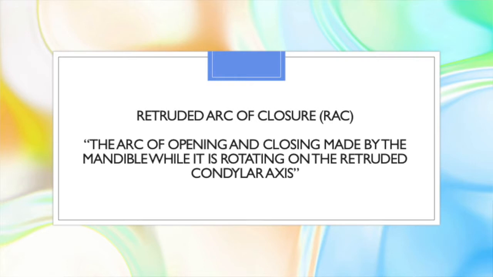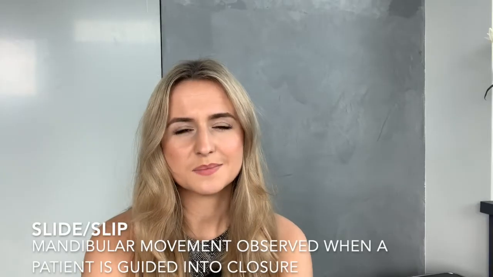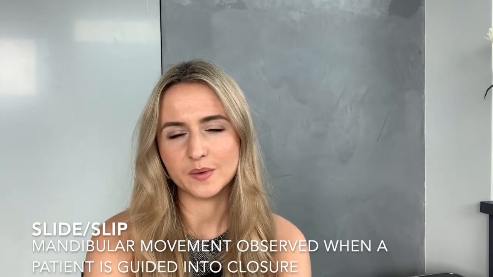And then finally, the retruded arc of closure, so the RAC. This is the arc of opening and closing made by the mandible when it's rotating on the retruded condylar axis. So there's something known as slide or slip, which is when the patient is in the CRCP or the retruded contact position, and then they move into ICP with their teeth still contacting. So they slide from that retruded position into ICP.